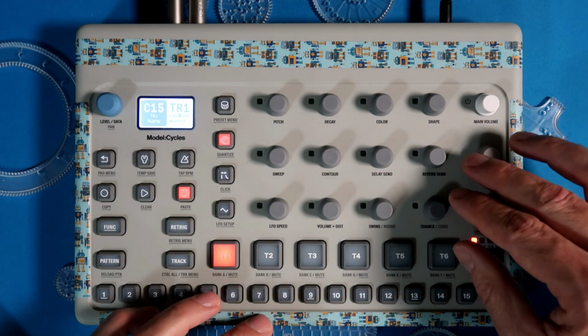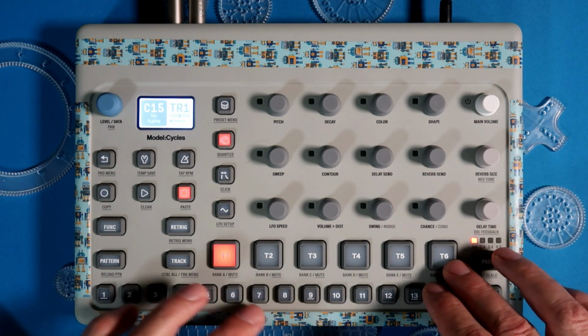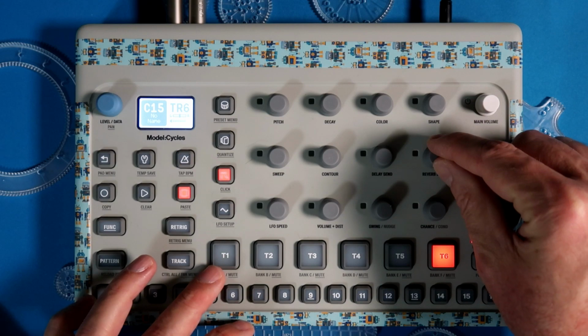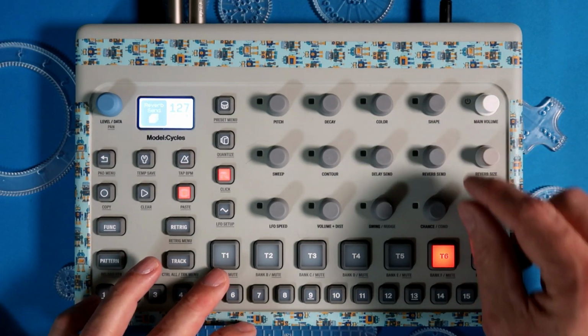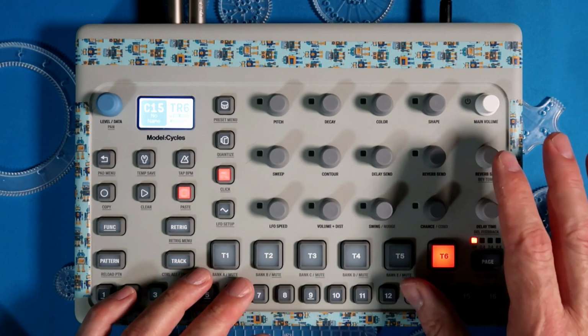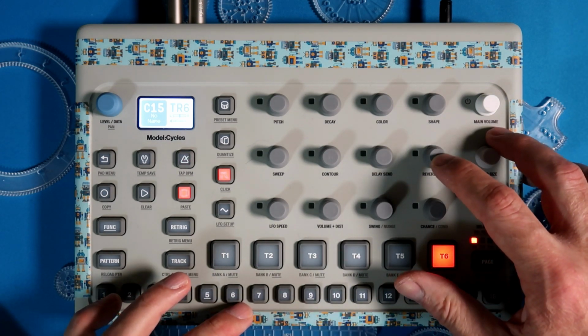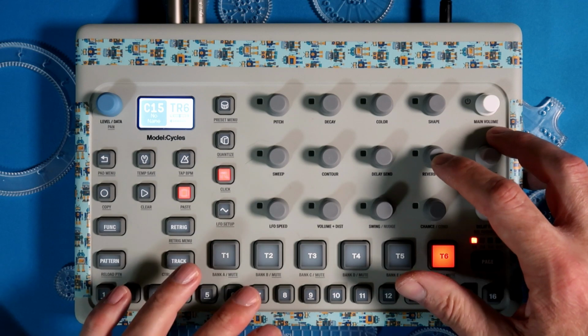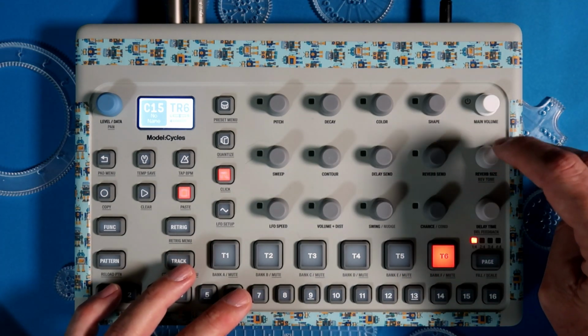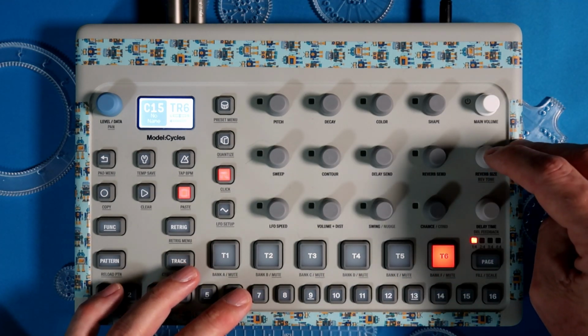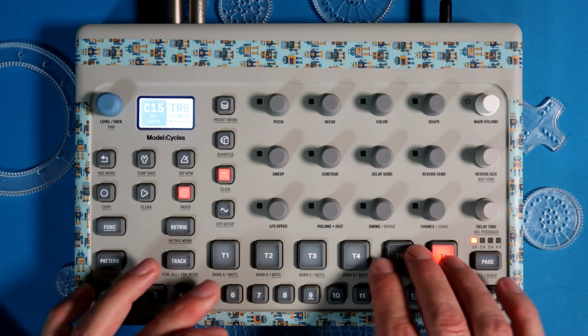Now, I don't want to gloss over the fact that each of the tracks has its own reverb send amount, so you can choose whether a track has reverb or not, and you can even vary that send amount with a low frequency oscillator. I'll show you that by the end of this. But you've only got one reverb size and reverb tone that you can set that applies to all of the different tracks.